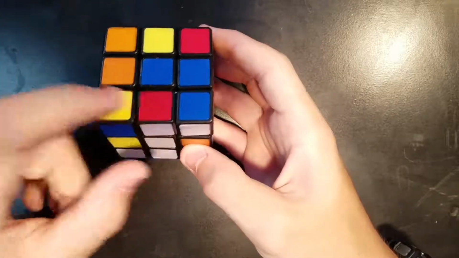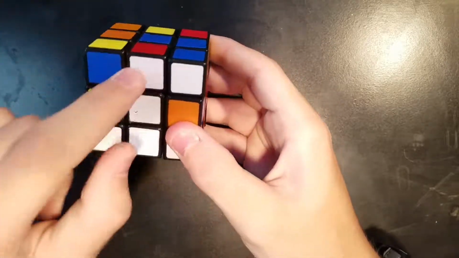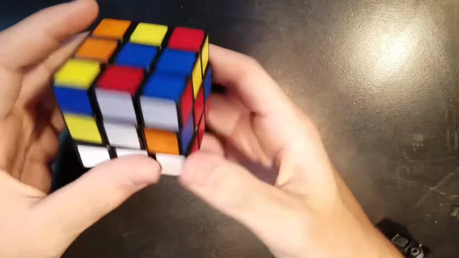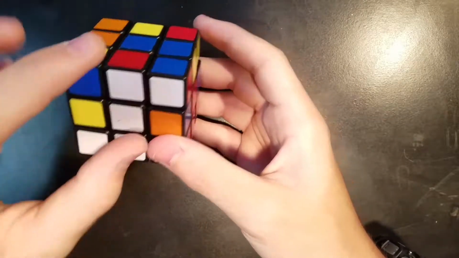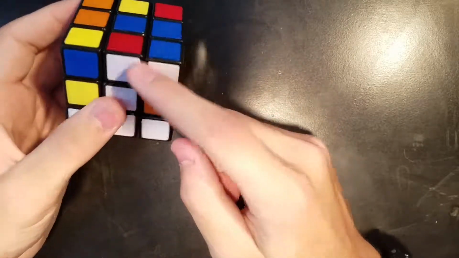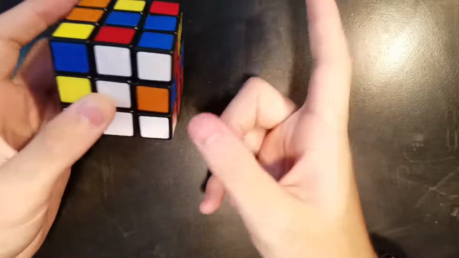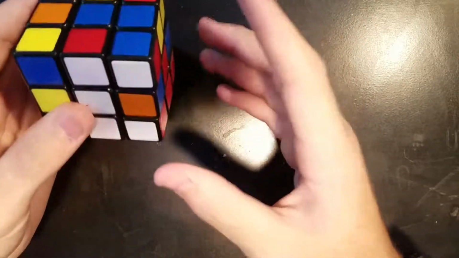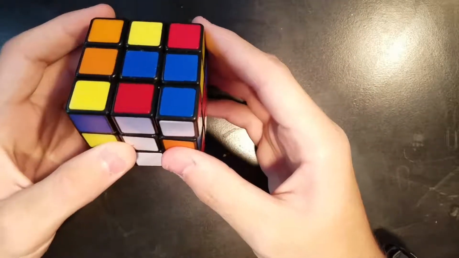And you see how this is red? If it were flipped and the red was right here, you would turn it to match with red, but it's not. And since it's red and the red is right here, and it's already matched with the white, it needs to go to the right side, not the left side. So if it needs to go to the right side, here's the algorithm you're gonna do.